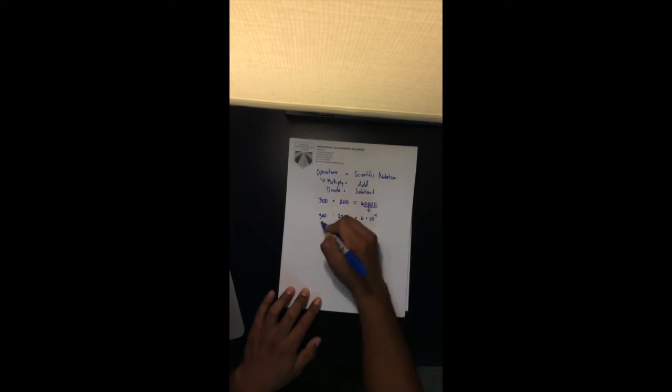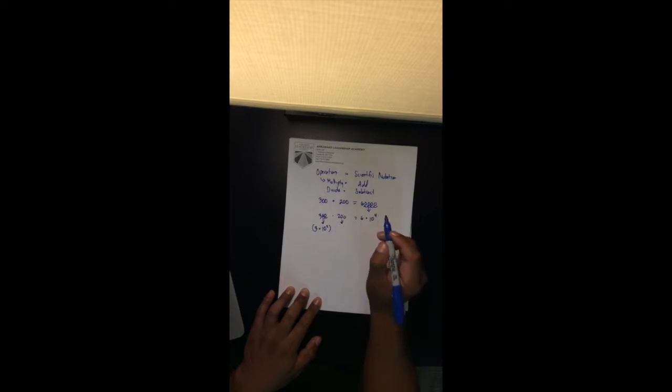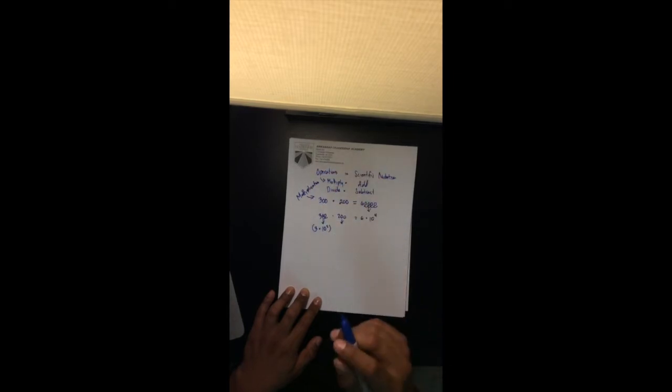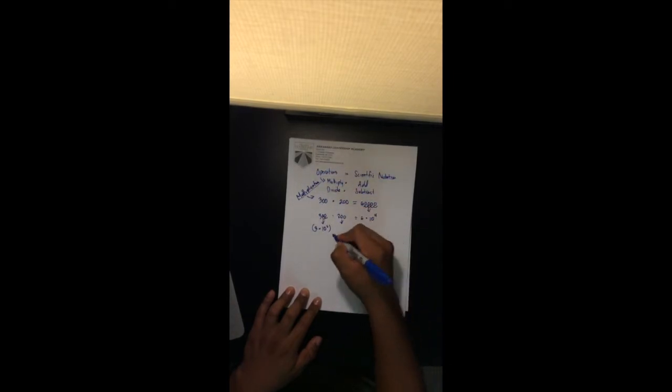But this looks weird, so let's convert 300 and 200 into scientific notation. So this would be 1, 2. So that would just be 3 times 10 to the second. And I'm going to put parentheses in here, okay? Because we are doing multiplication first. Then, because it is multiplication, I either put a dot, or sometimes you don't have a dot in there. Right now I'm not going to put it. Here, converted to scientific notation, 3 times 10 to the 2nd power times 2 times 10 to the 2nd power equals, apparently, this.